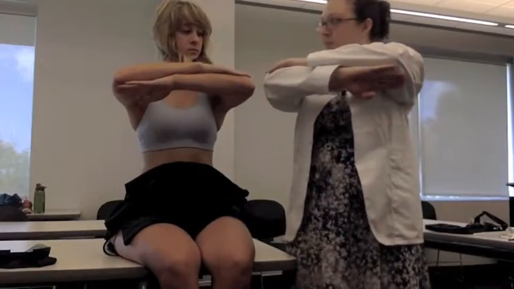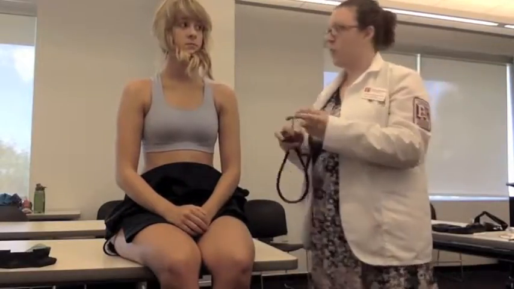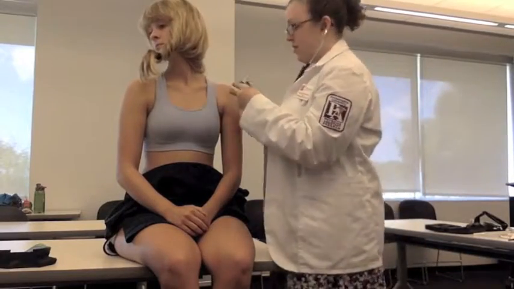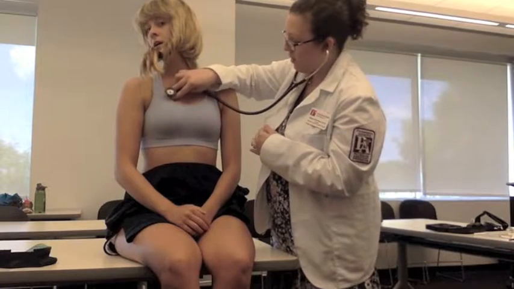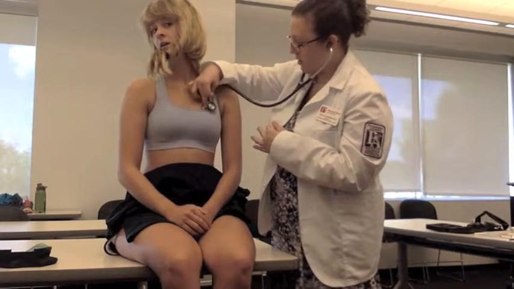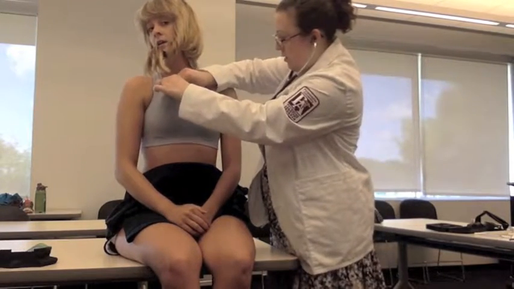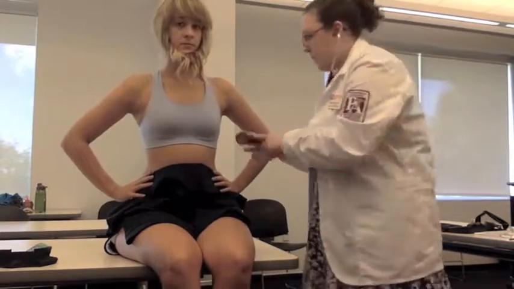Using the diaphragm of the stethoscope, auscultate the lungs anteriorly and posteriorly as the patient breathes with the mouth open and slightly more deeply than normal. Listen to the breath sounds, noting any abnormalities or to simply assess the patient's baseline.